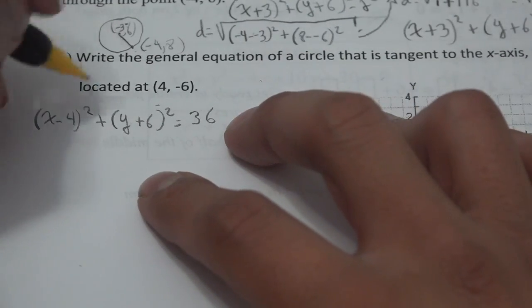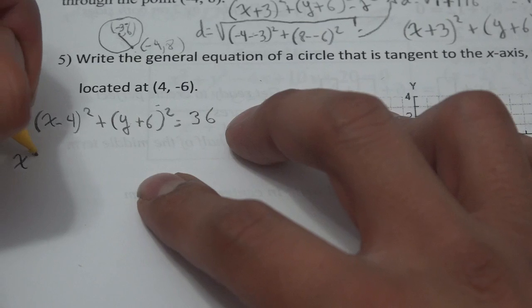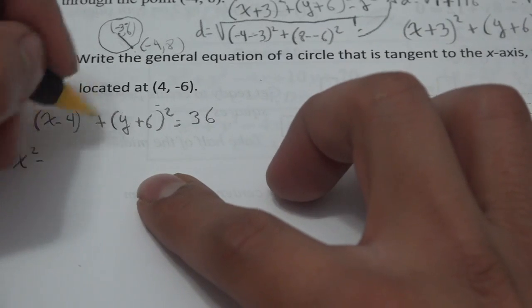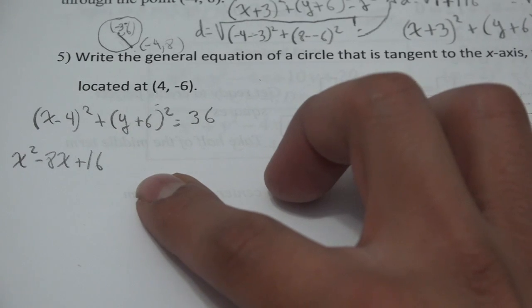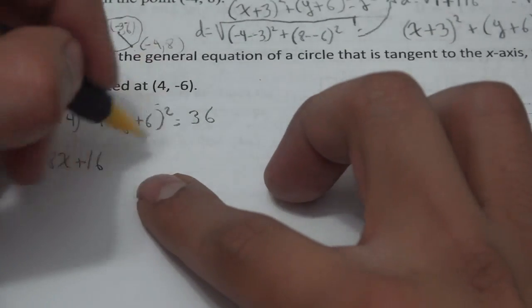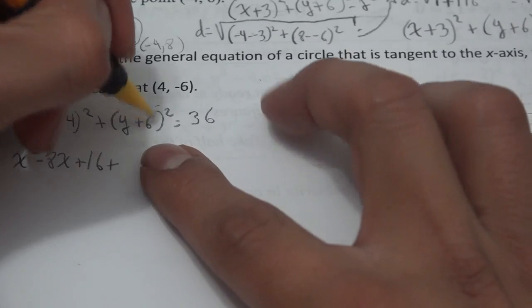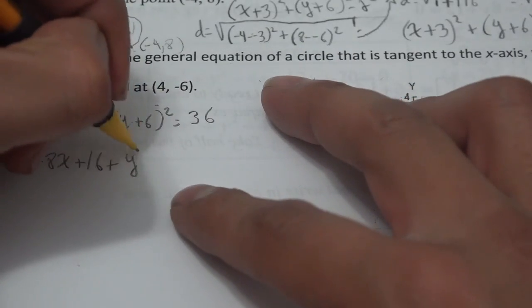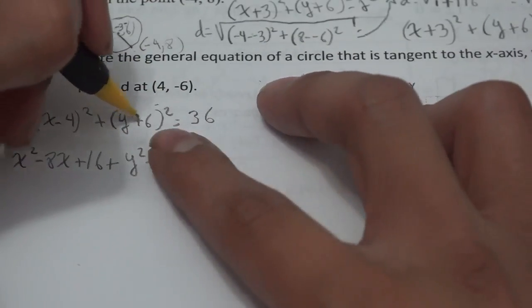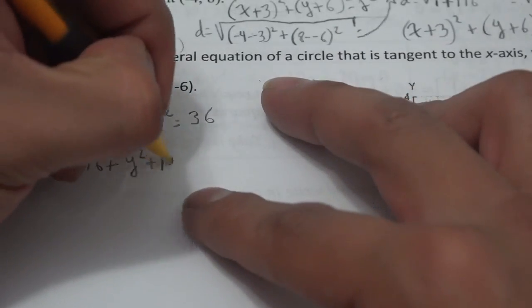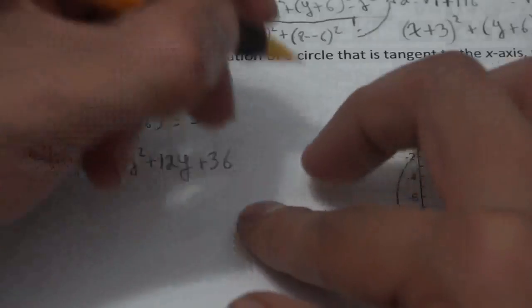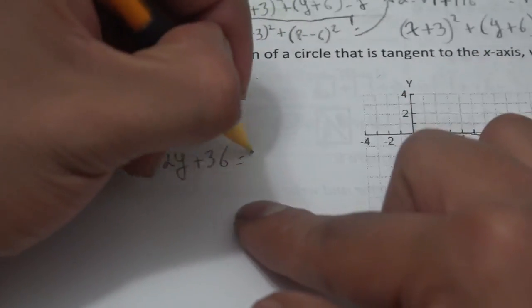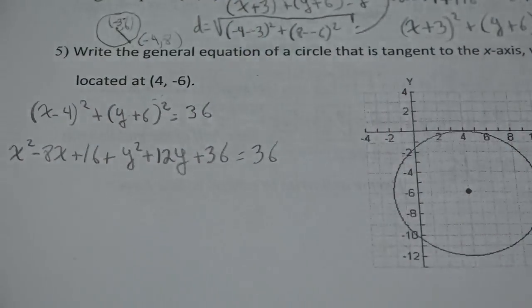What is (x - 4) to the second power? That's x², multiply the insides and double it, -8x, plus 16. Plus, what is (y + 6) to the second power? y² plus, multiply the insides and double it, 12y, square this one, 36, equaling 36.